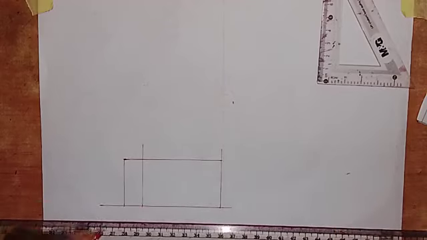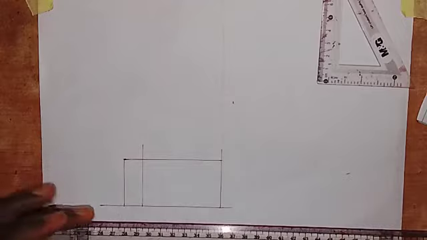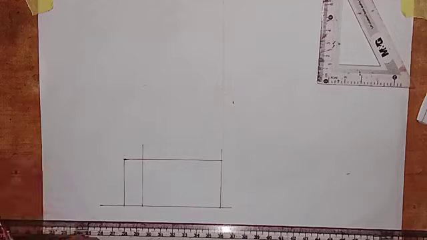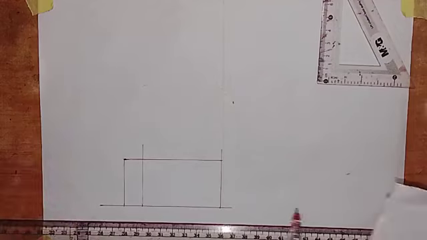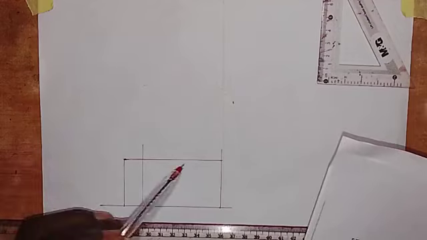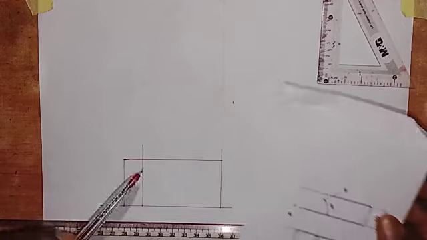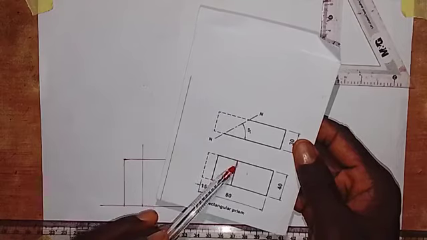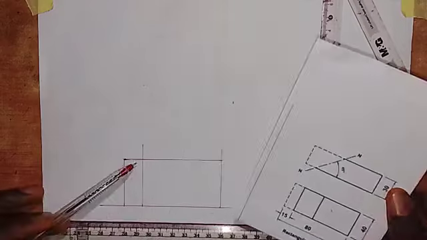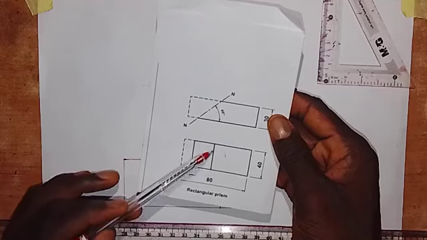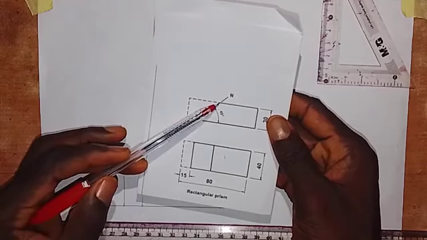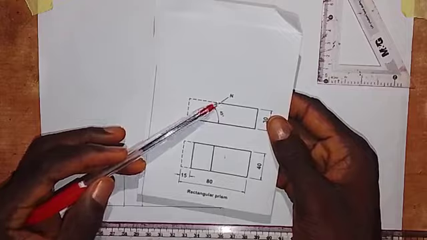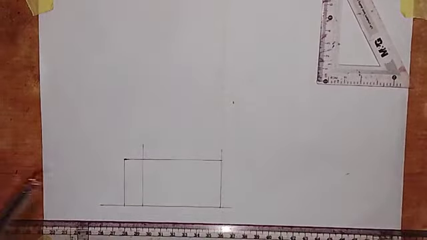The next thing that we have to do is to come up and draw the plan. Look at what we have here: we have part of the plan. We are not yet done with the plan because we still need to draw this line, which is the line that we drew here. We cannot draw this line without getting this point on the front elevation. So let's draw the front elevation and draw the cutting plane, then we will be able to draw that line.